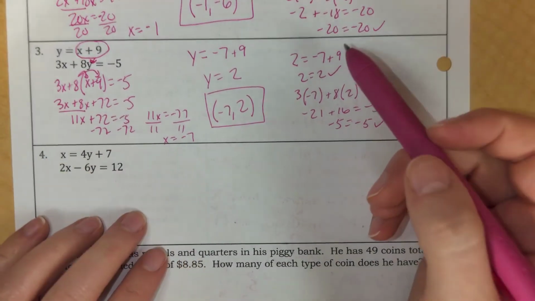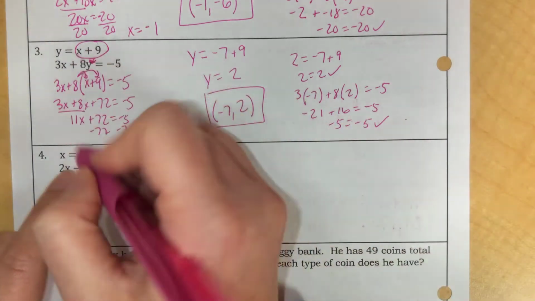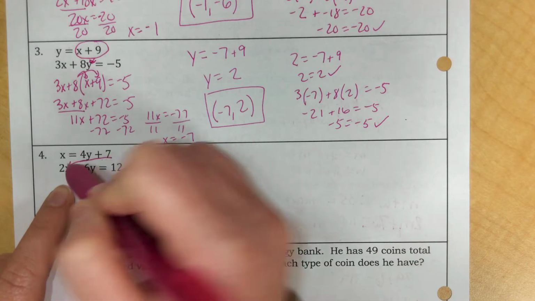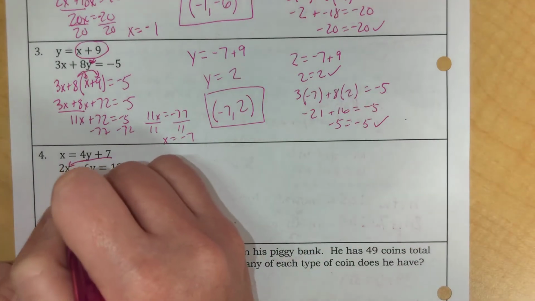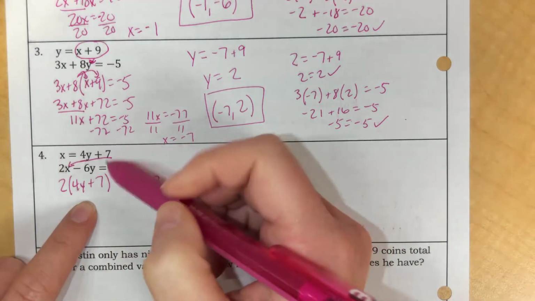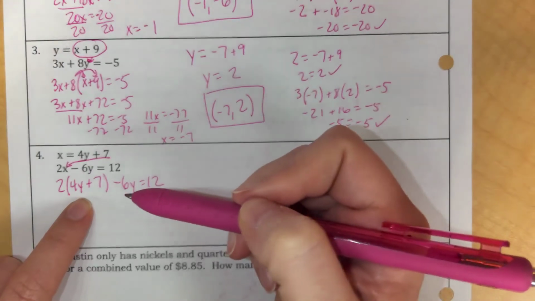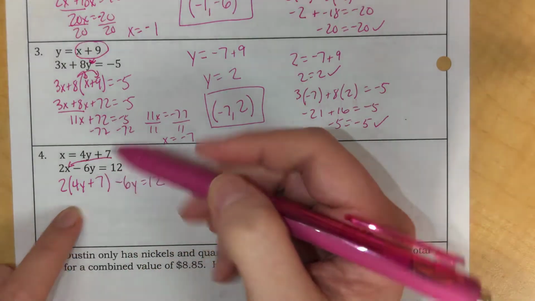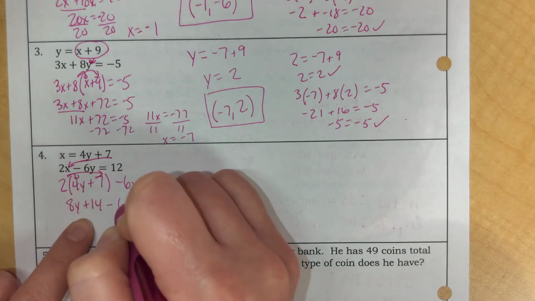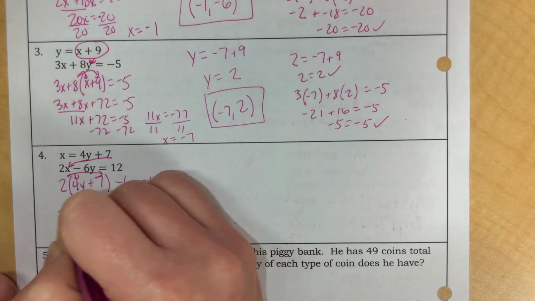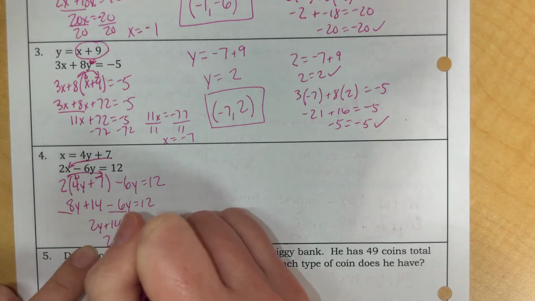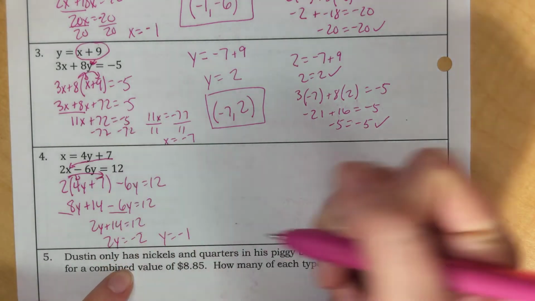Okay. Now, it's not always the y that's isolated, sometimes it's the x. So this time our x has already been isolated for us, so I'm going to take this value and plug it in for x this time. So 2 multiplied by 4y plus 7 minus 6y is equal to 12. So again, just taking that x out, replacing it with 4y plus 7 because x is equal to that. Then I can distribute. So 8y plus 14 minus 6y is equal to 12. I can combine my like terms. I can subtract that, and I get y is equal to negative 1.